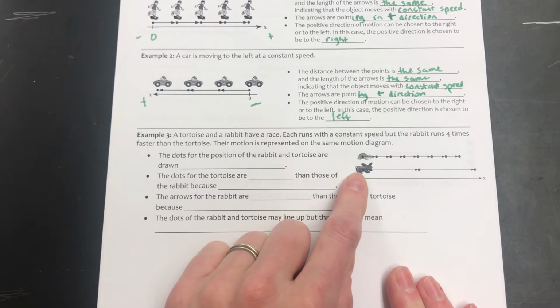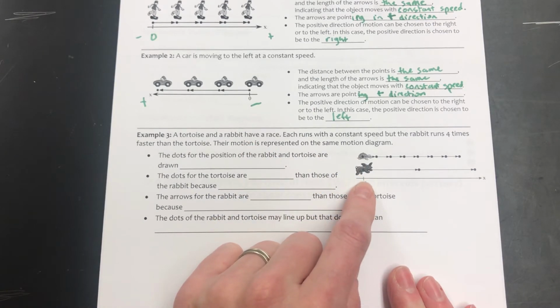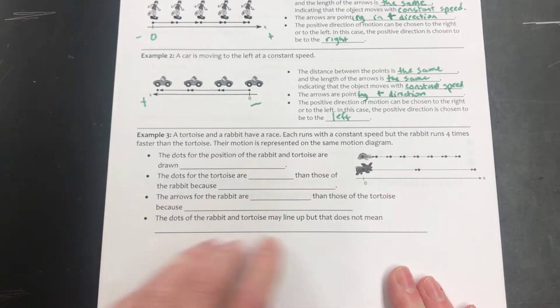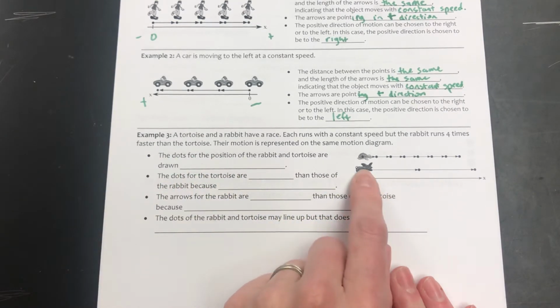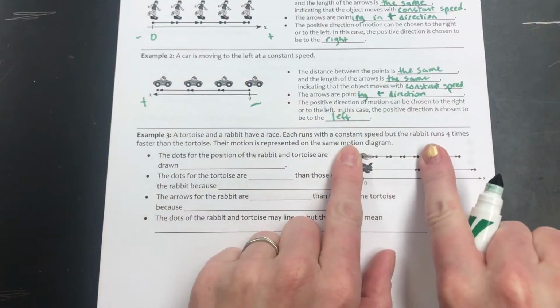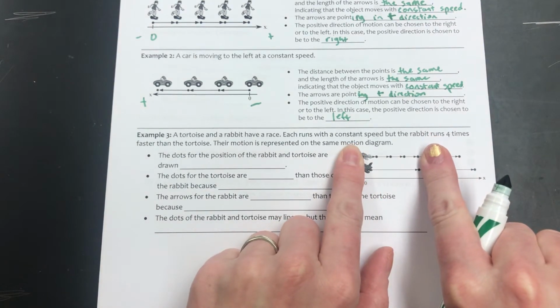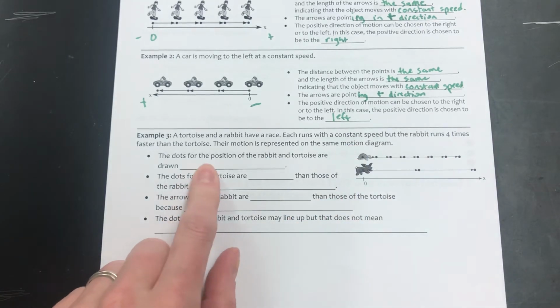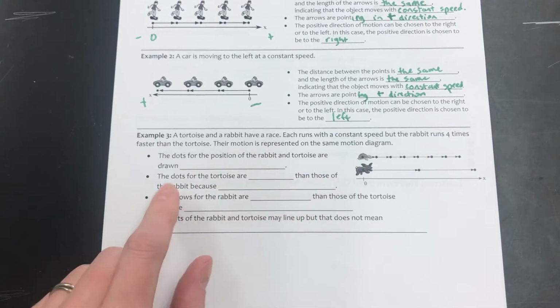Here we've got the tortoise and the hare, or a tortoise and a rabbit. They're both running with a constant speed, but the rabbit is running 4 times faster than the tortoise. So here we've got our motion diagram. You can see that it's 4 times faster because there's 4 arrows for the rabbit and only 1 arrow for the tortoise. The dots for the position of the rabbit and tortoise are drawn.